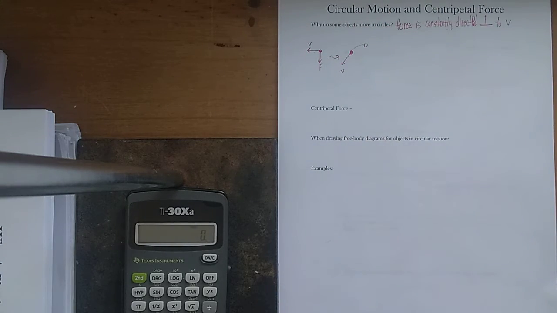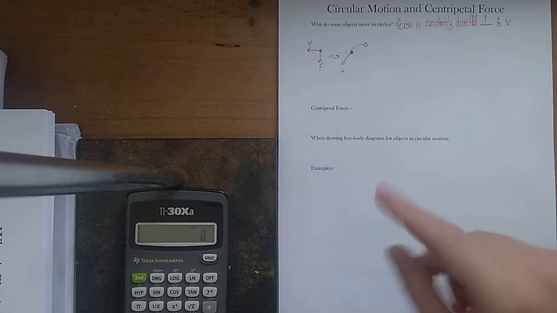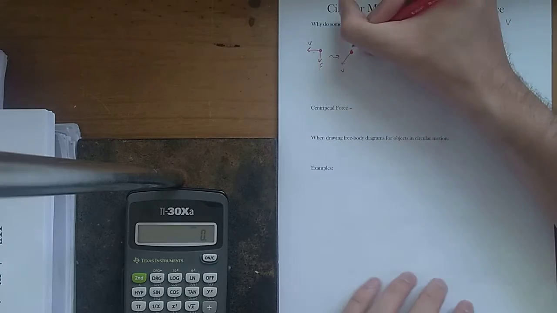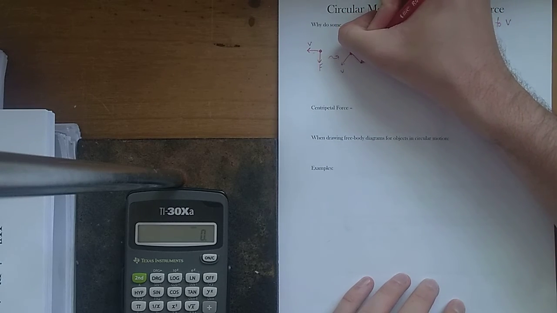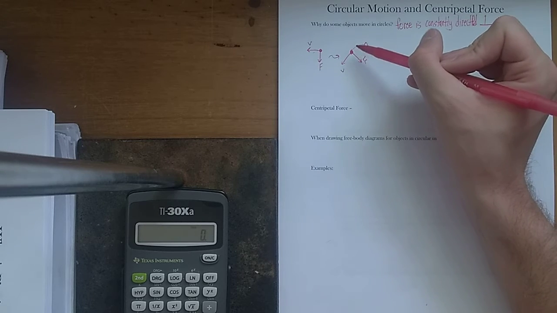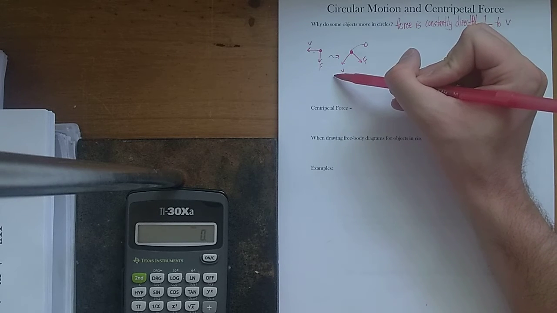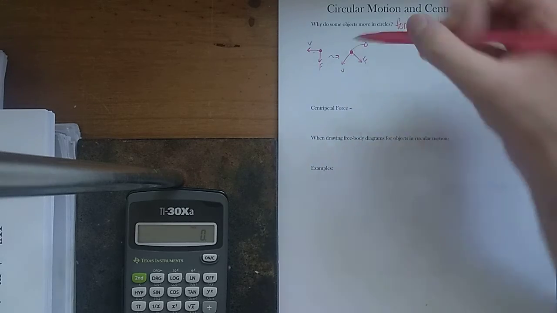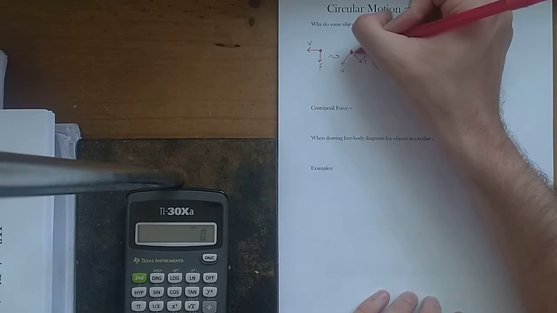Now, in order for it to be circular motion, the force can no longer be simply down. It has to still be perpendicular to the velocity, like this. Okay? Now, what would that cause? Well, the initial velocity right now is in this direction. So the object's going to primarily move in this direction, but the force is going to cause some acceleration in this kind of down and to the right direction.